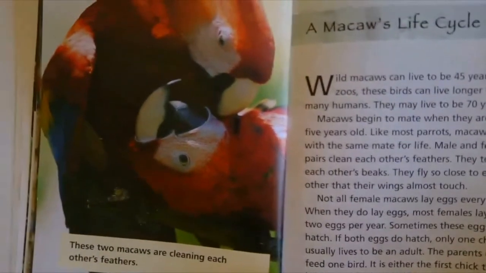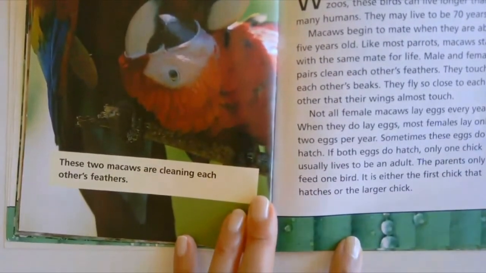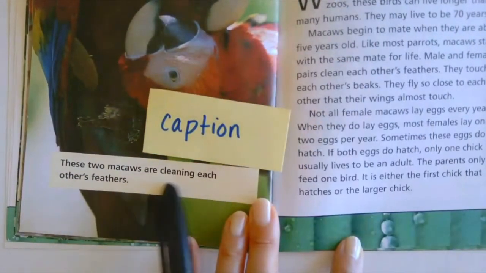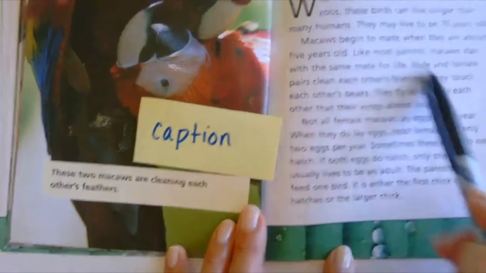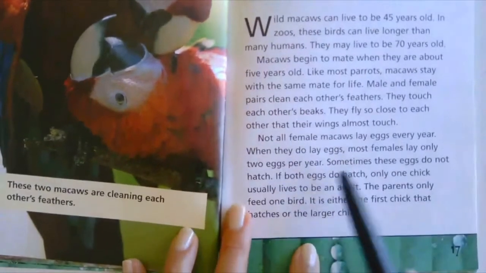And I am also noticing right here the photo, and the caption of this photo is telling me these two macaws are cleaning each other's feathers. And just like what the text was saying, it is showing me in the photo.